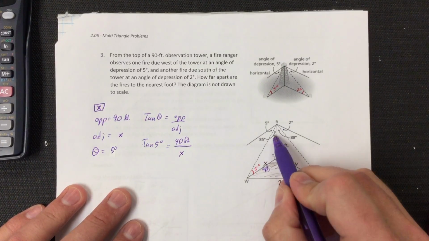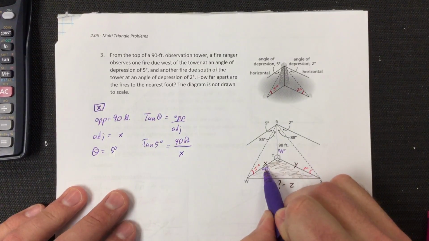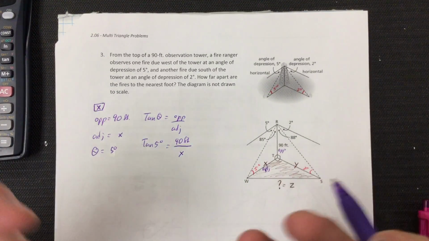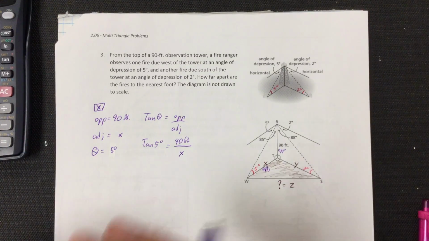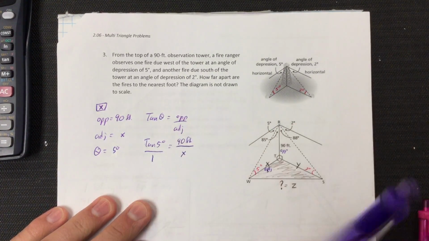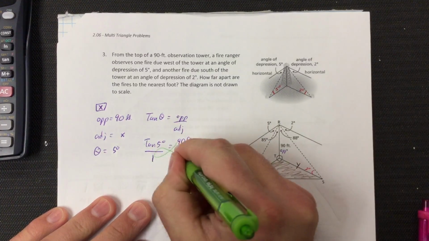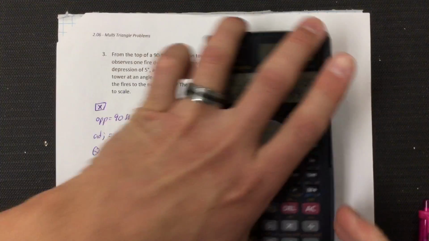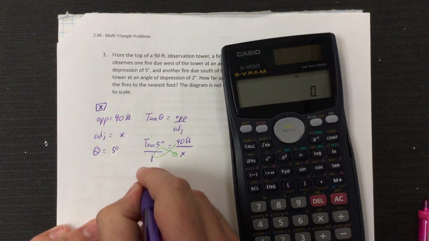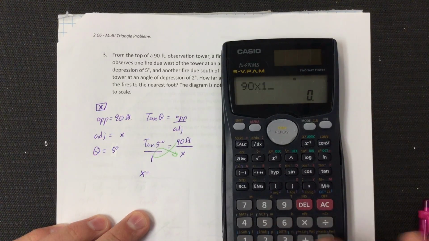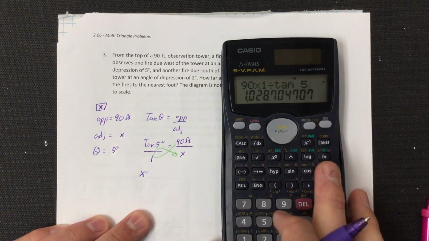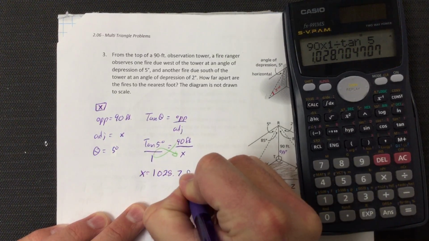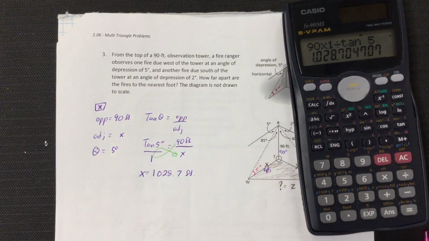If you used 85 degrees, this would then be the adjacent, this would be the opposite. I'll do it on this one here, and we're going to get the same answer whichever way we do it, as long as we make sure to label it correctly. Put that over 1. Our fish method. In the interest of time here, I'm not going to write everything out. I'm just going to give you that X is equal to 90 times 1 divided by tan of 5. And we get an answer of 1,028.7 feet. That's to find X.